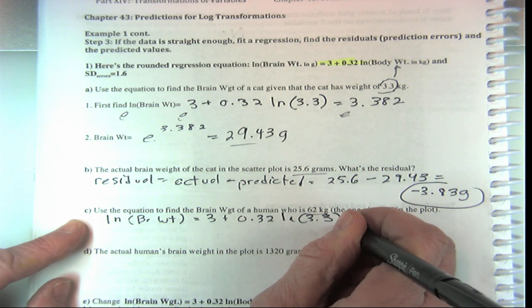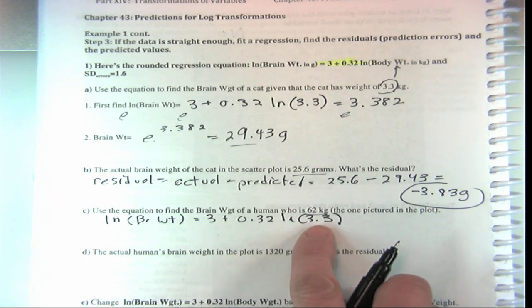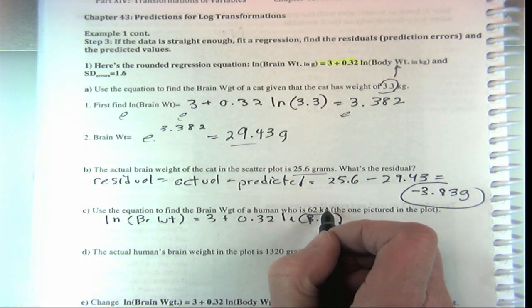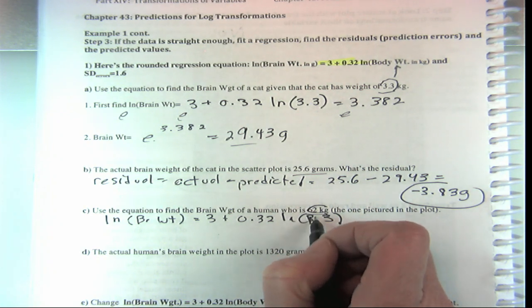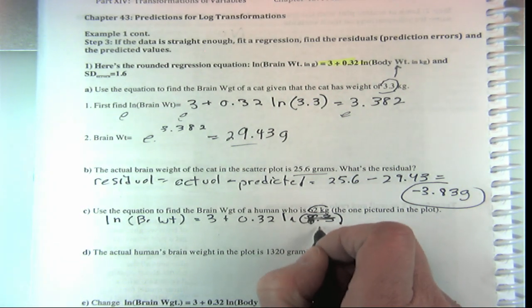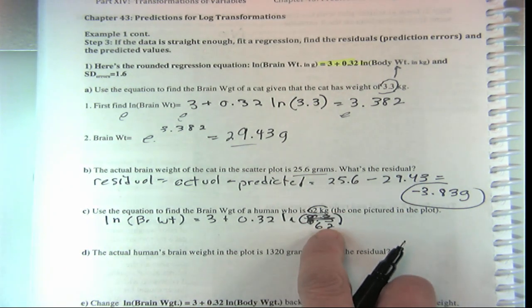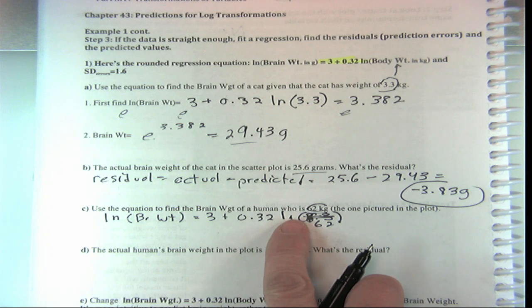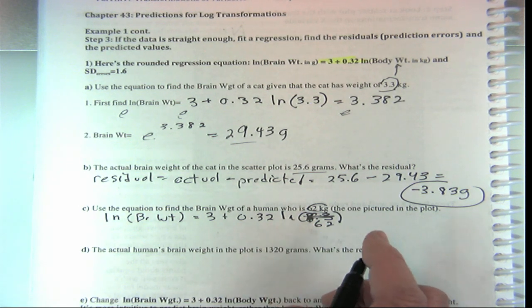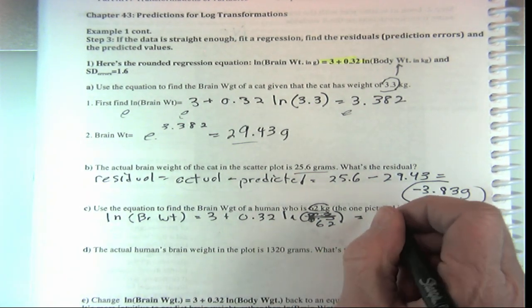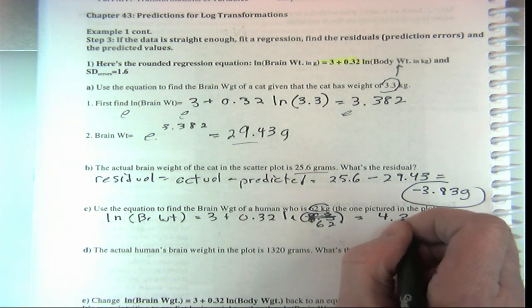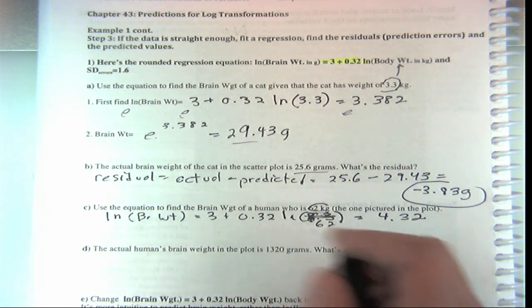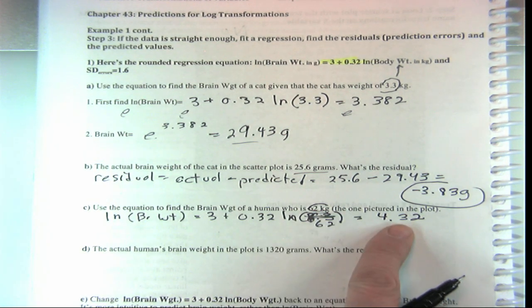Whoops. Look what I did. I copied down the wrong thing. That's the body weight inside the log, in which case, what is it here? It's going to be 62. So cross that out. It's 62. That's the body weight. Okay. So now we're just going to calculate that, which is 4.32. Just plug that into your calculator, and it's 4.32.